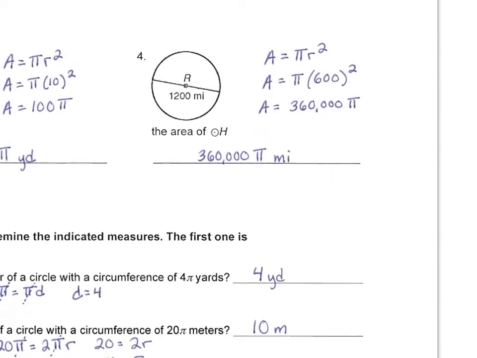Number 4, the value that they've indicated in the diagram, 1,200 miles. Notice where that's labeled. That's right over the center, point R in the circle. So we need to assume that this is the diameter. And notice in my calculation for area, we need the radius. So as you can see, I've put 600 in for the radius, substituted there. And we need to square 600. So that's 360,000 times pi. And then end up with your units in miles, please.